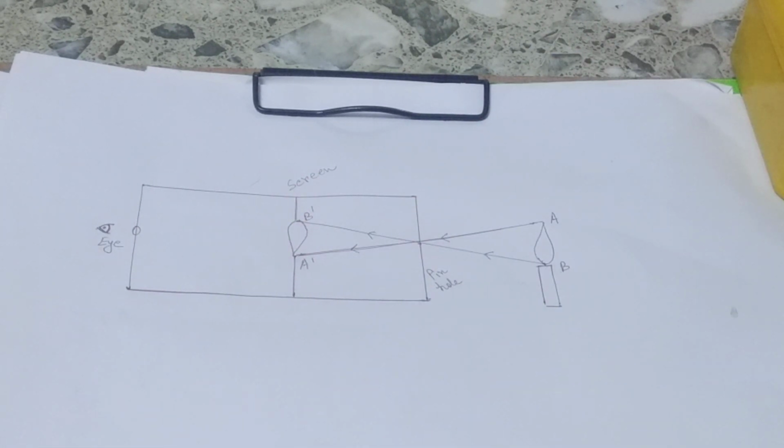This is the principle of a pinhole camera. And I will show you how the image is formed in a pinhole camera. Now I will show you the pinhole camera and explain the various parts.